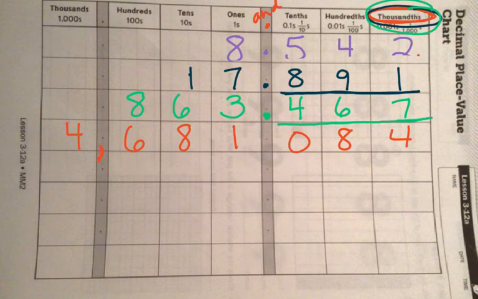Here we have a comma, here we have a decimal point. We would read this number as 4,681 and 84 thousandths. Notice I didn't say 084. I just read it as 84. That's all that's there. And then say the place value where it ended.